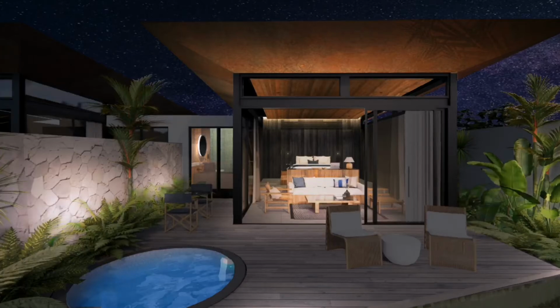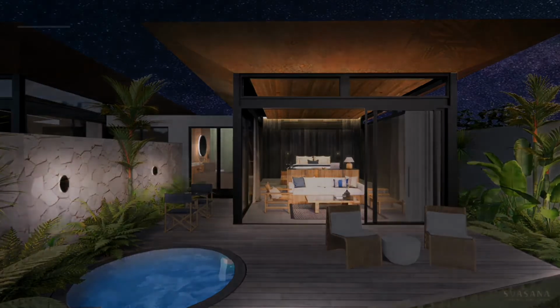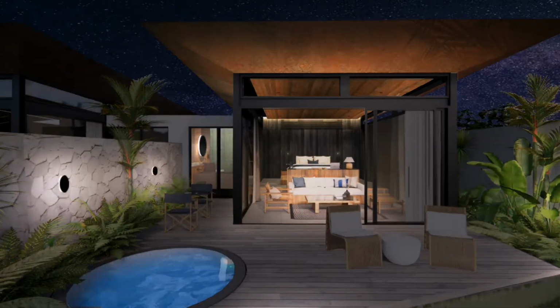And this is the additional lighting for this textured wall. So this option is using the uplight to highlight the wall, and then the second idea is we use this accent lighting on the wall, so this will enhance the texture of the wall also.